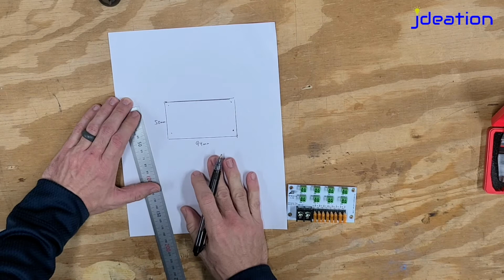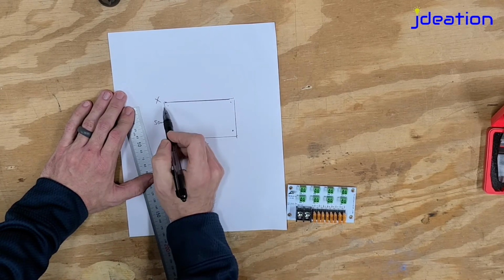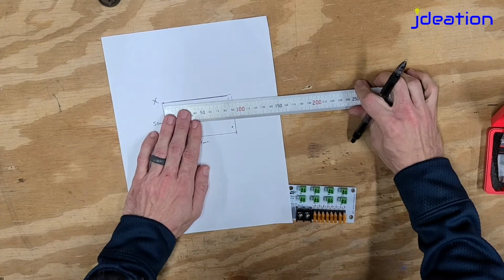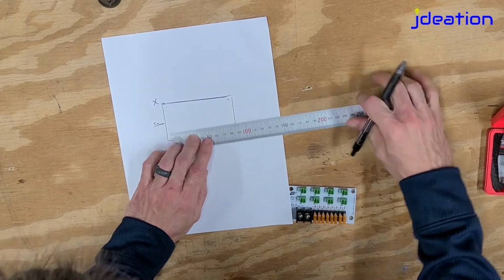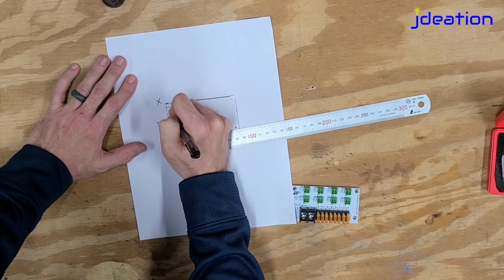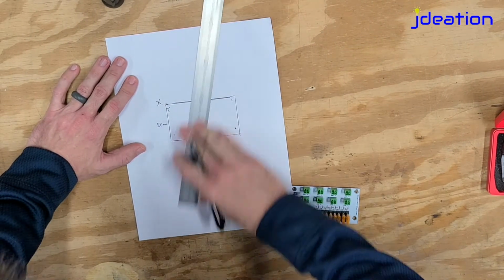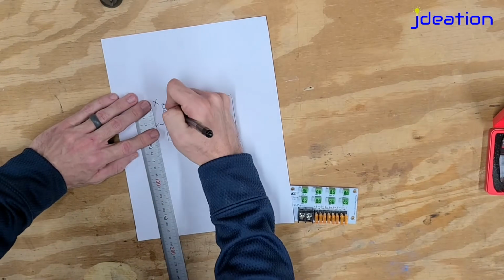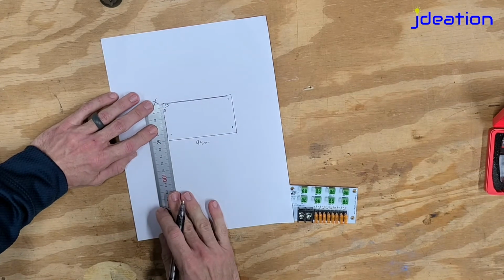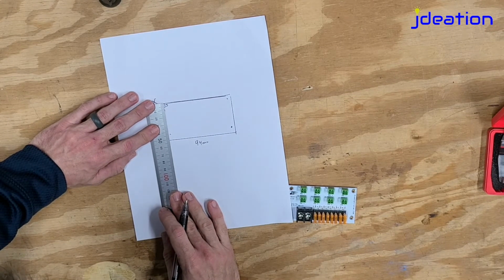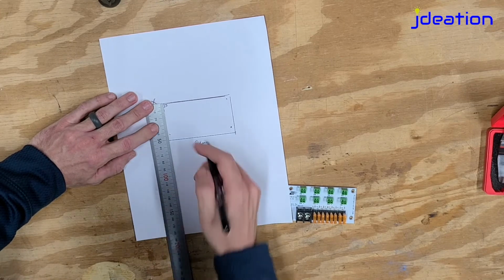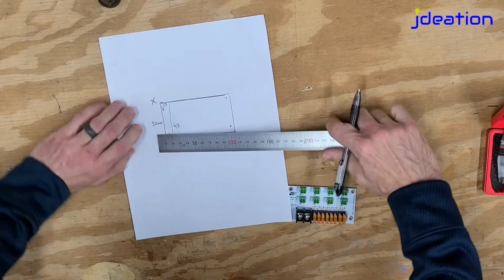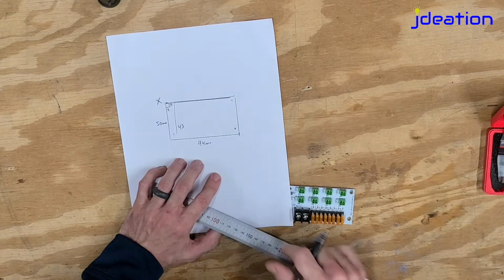And then for each one of the holes, you want to measure from the top left to each one of the holes. So the center of the hole here, that appears to be about 5 millimeters. Looks like about 5 millimeters too. And then remember, we're going from the top left for the next hole. So we're going to measure from the top down to this hole, and it looks like it's about 43. And then I'm assuming this would be 5 as well, and it is.